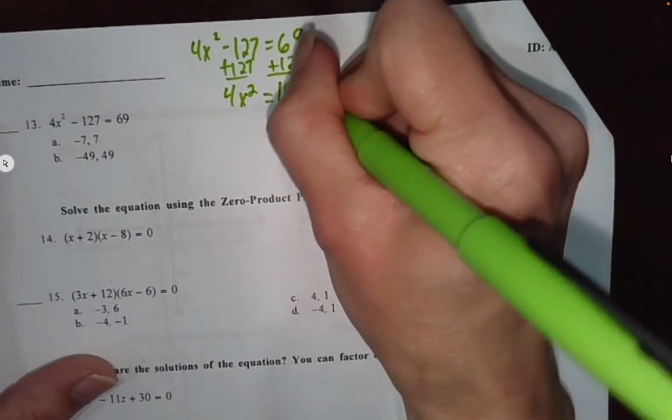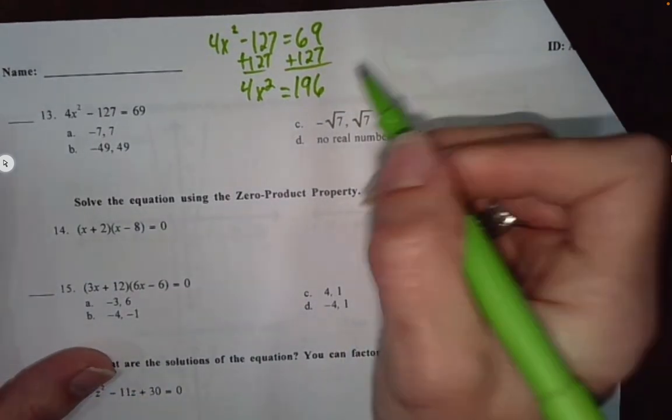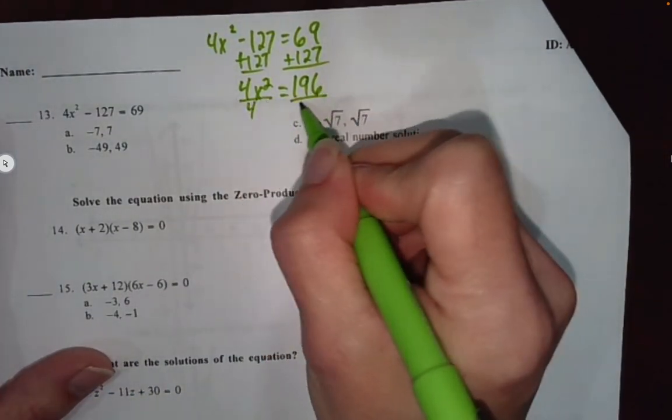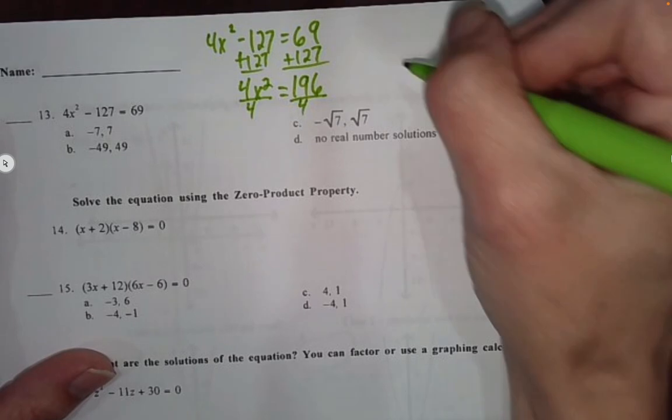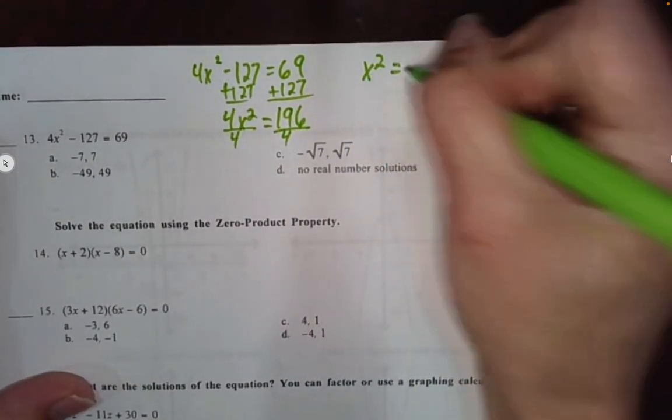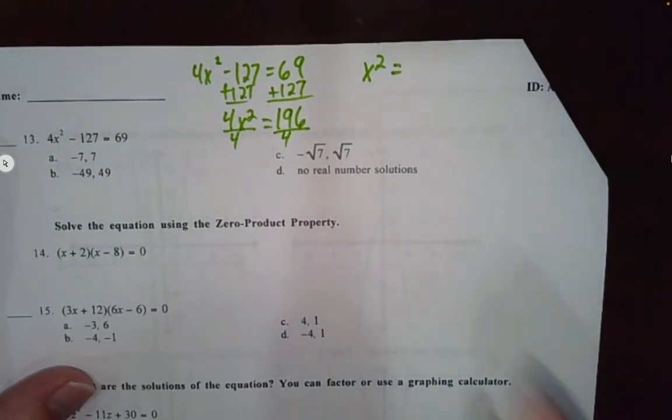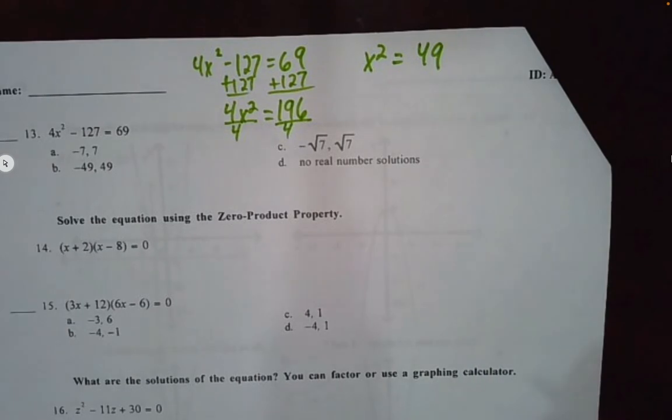Then how do you solve for x? Divide by 4. So x squared equals 49. So what are y'all's two answers? If you take the square root of 49, what is it? 7. So 7 and -7.